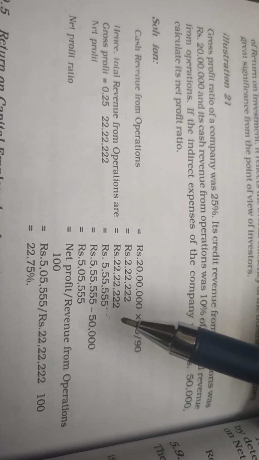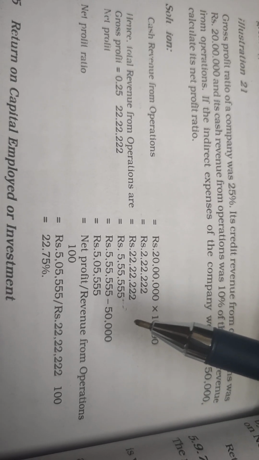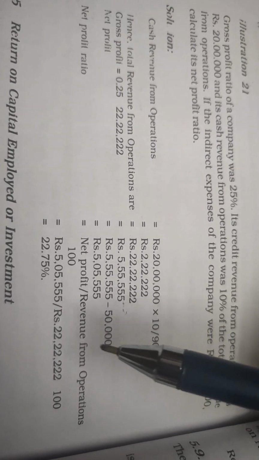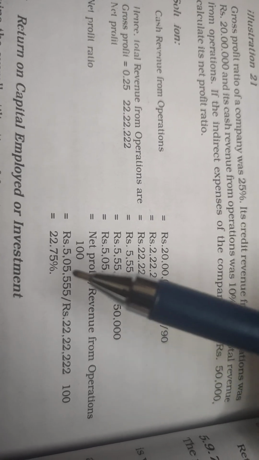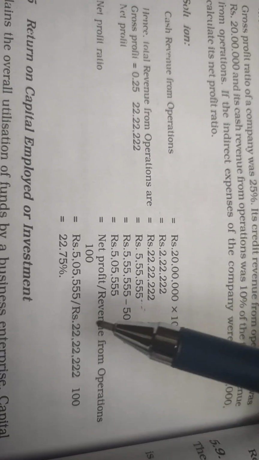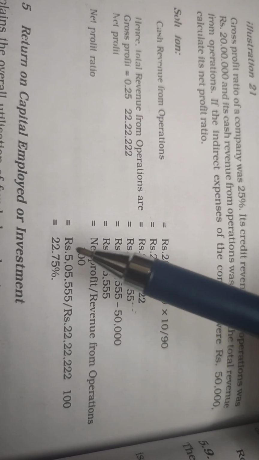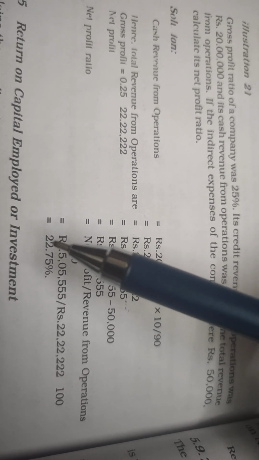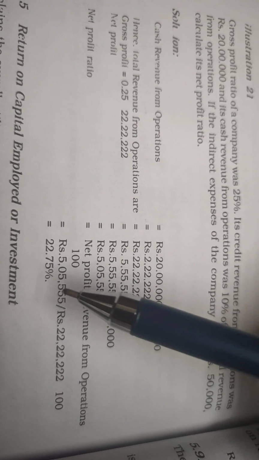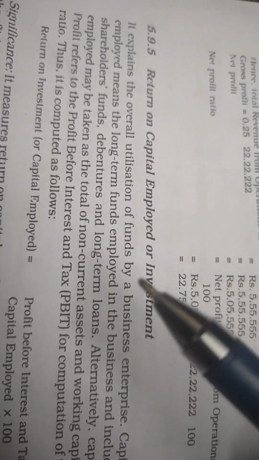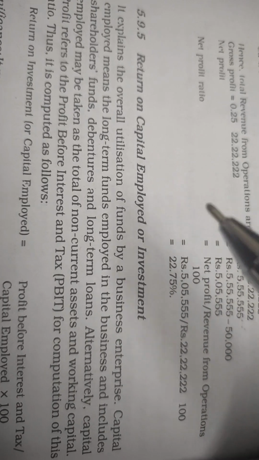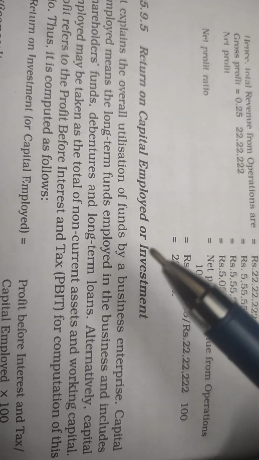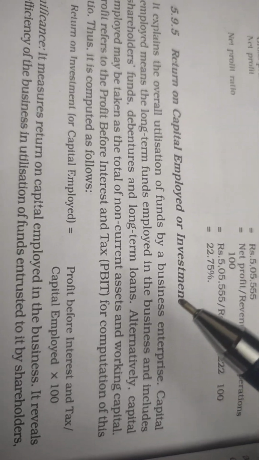Revenue from operations we have computed, and net profit is also computed. Inserting them into the formula, we get the percentage, which is 22.75%.